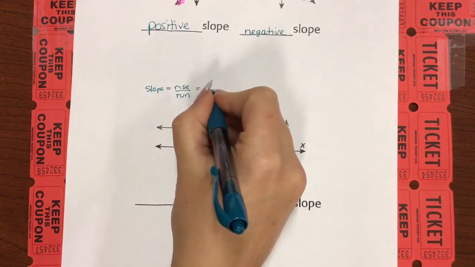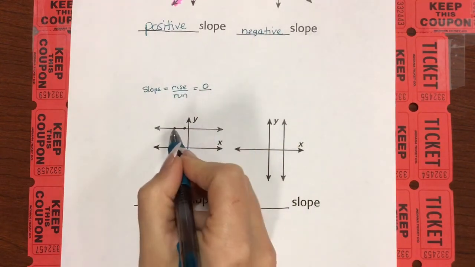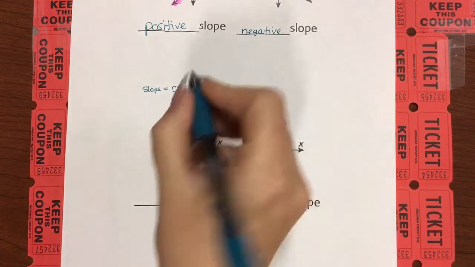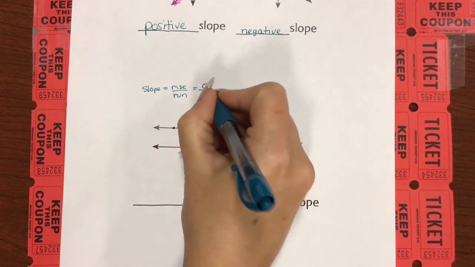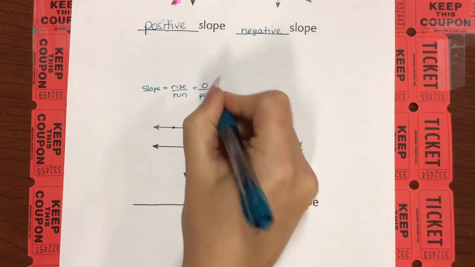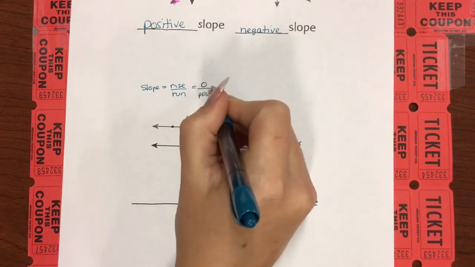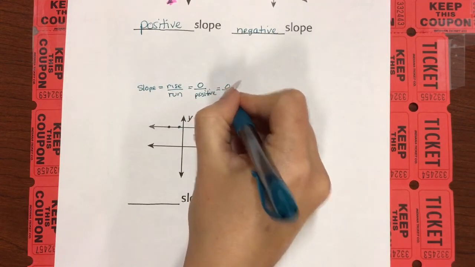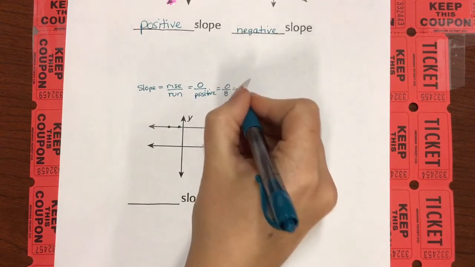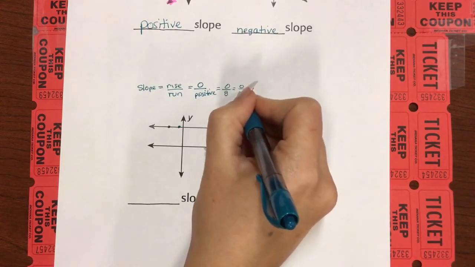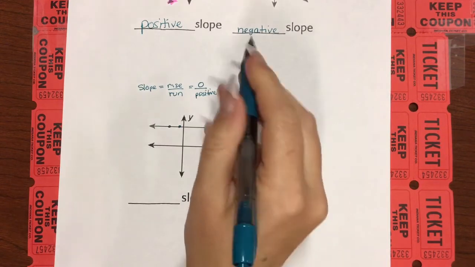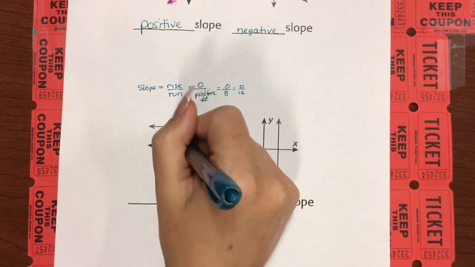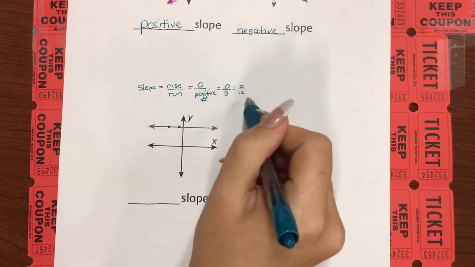So the rise is 0 over the run. Well, yeah, there's run going on, and I would say it's in a positive direction, so we could say the run is positive. But this would be a number. So let's talk about what is 0 divided by a number. So I'm just going to throw one out. What's 0 divided by 8? Well, it is 0. Let's do a different one. What is 0 divided by 12? It's 0. 0 divided by any positive number, or even negative number for that matter, if we went from this point to that point, it would be a negative run, is 0.